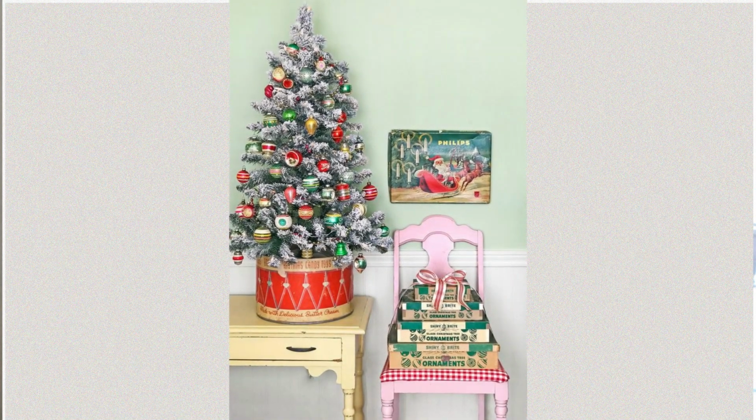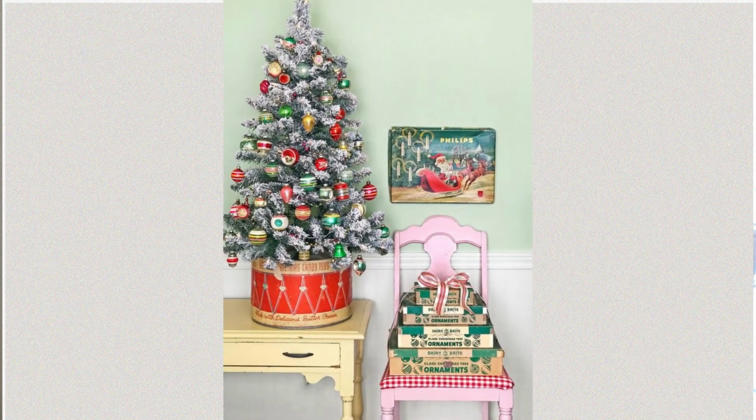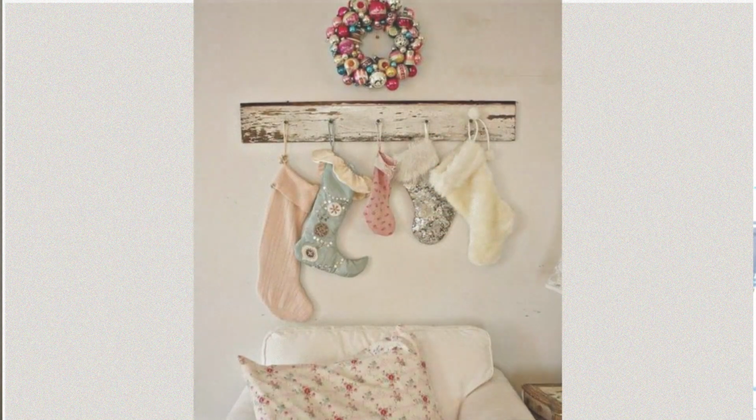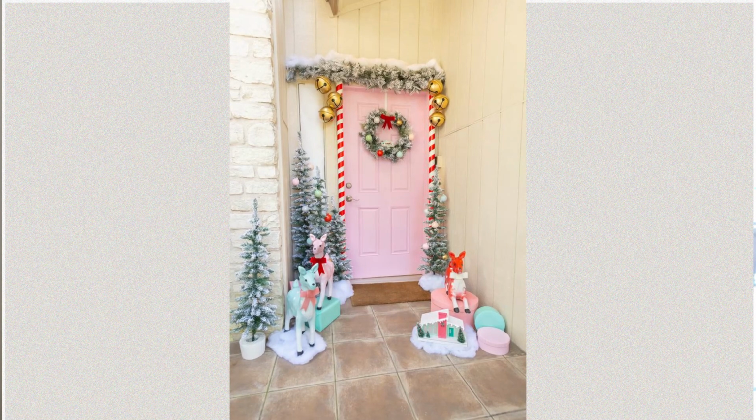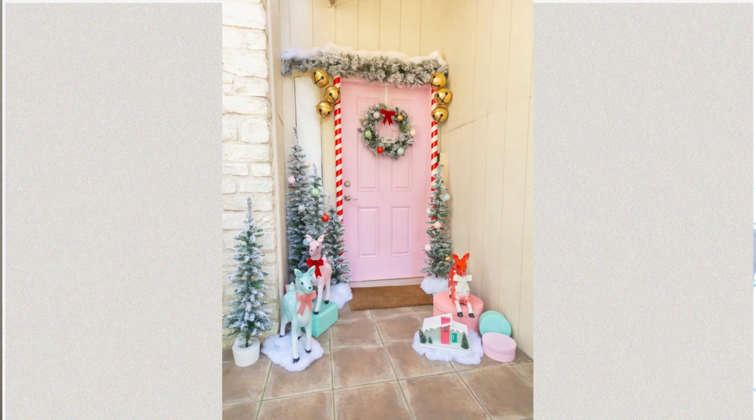You can put in some nice pictures of Santa. This style reminds me a little bit of an old Coca-Cola advert, if you know what I mean. I think it can be really lovely. It's going to be this kind of thinking that more is actually better with this particular style.